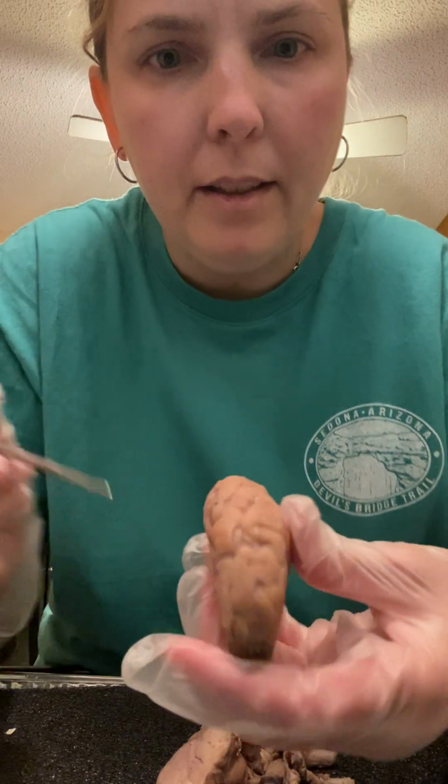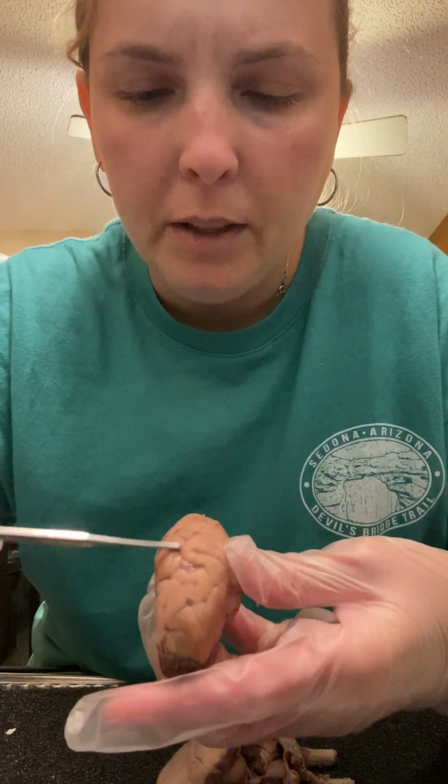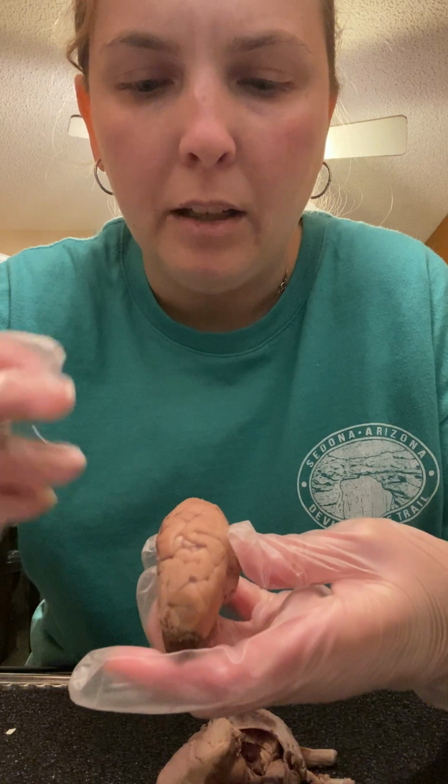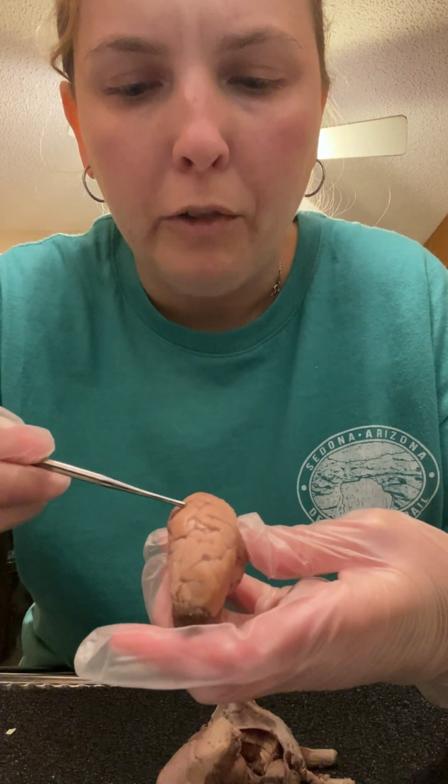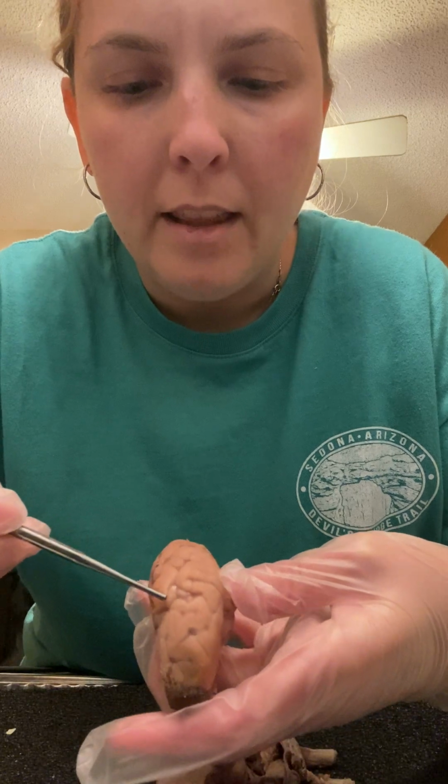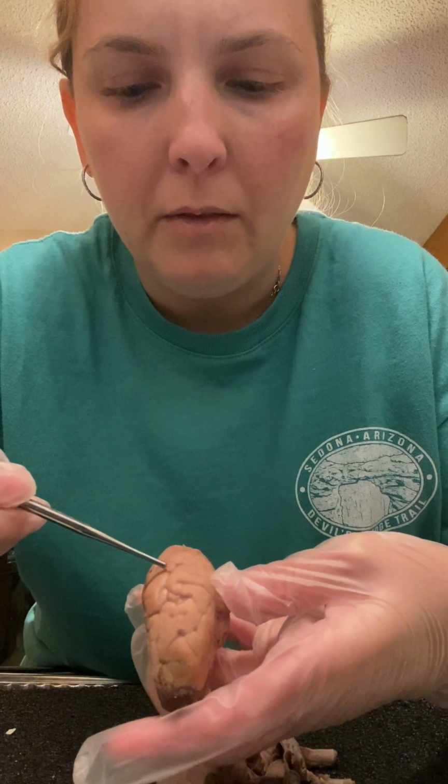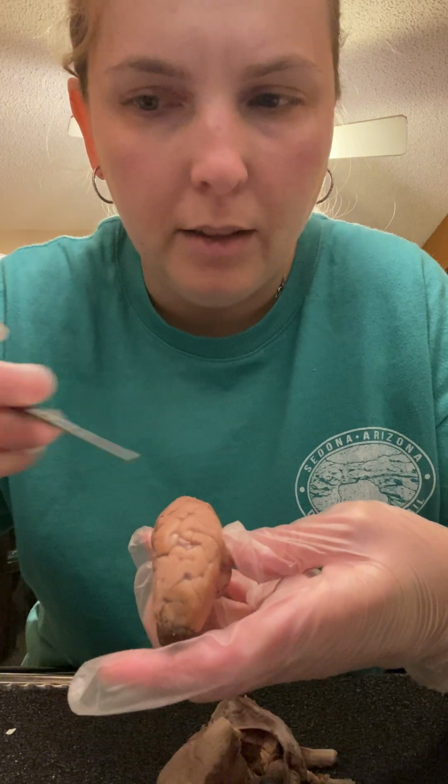On the surface of the brain, there are a lot of grooves and kind of indentations. The parts that kind of stick up are called the gyri, which are these here. And then the indentations, or the lines that you can see on the surface of the brain, those are called the sulci, or the sulcus.